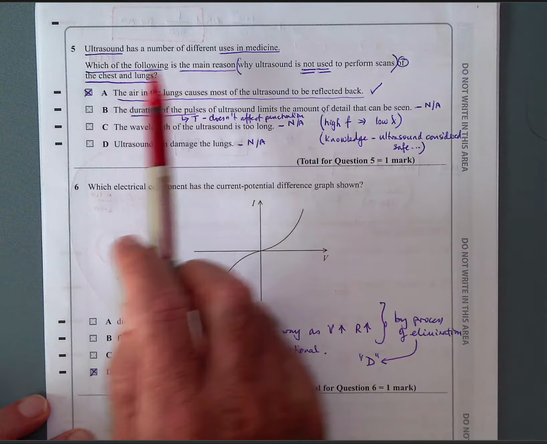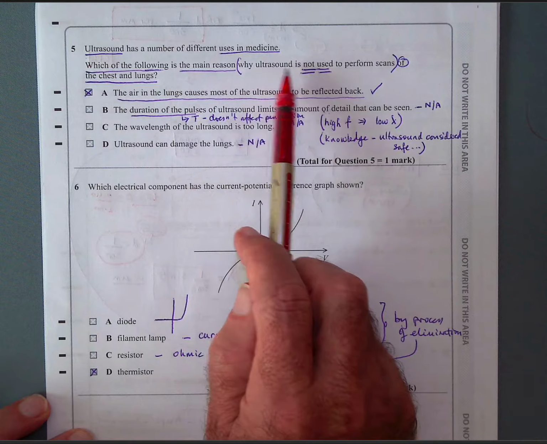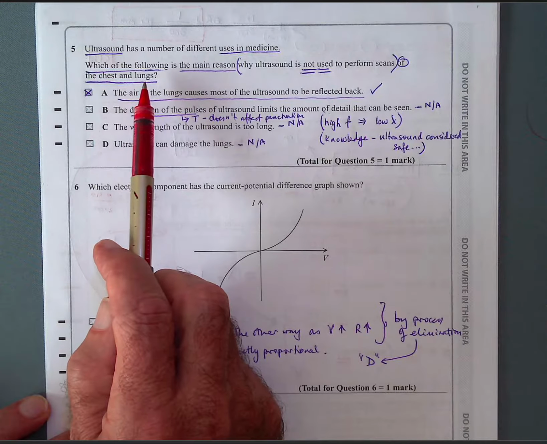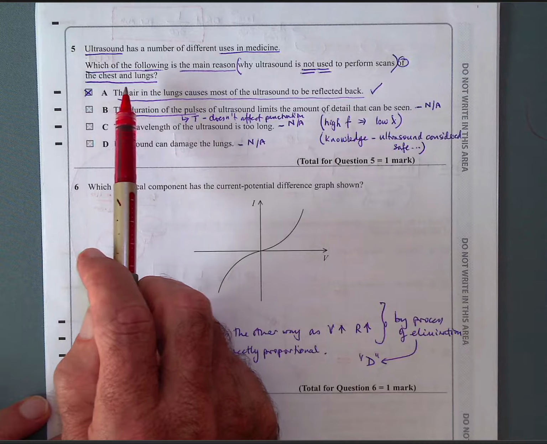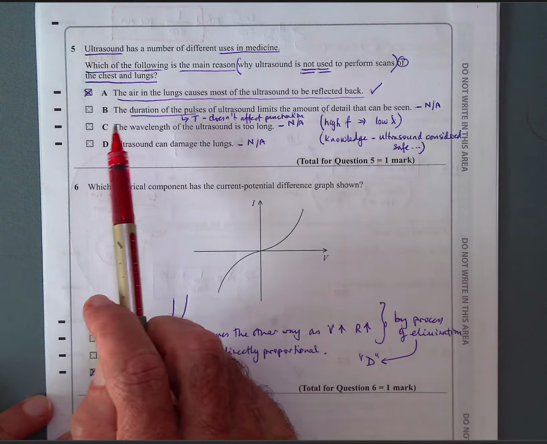It says, which of the following is the main reason why ultrasound is not used to perform scans of the chest and lungs? Well, I didn't actually know this. It's not a common question, but you can work it out even if you don't know this. So the answer is A. So you can read A in a minute, and that's the answer.